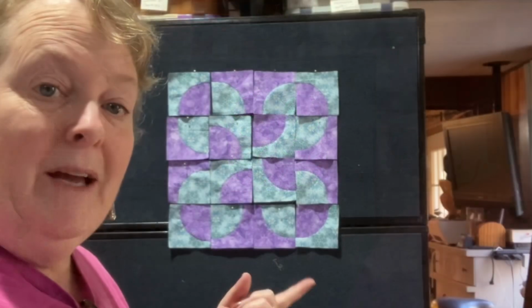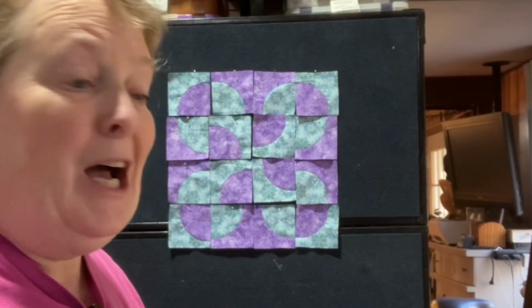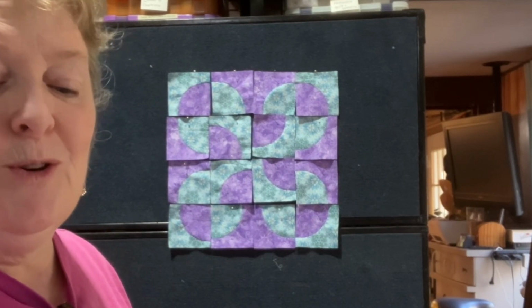I was saying when my husband came in and started talking to Honey Bunny the dog, this one is called Drunkard's Puzzle, and it has more of a circular design on the corners.